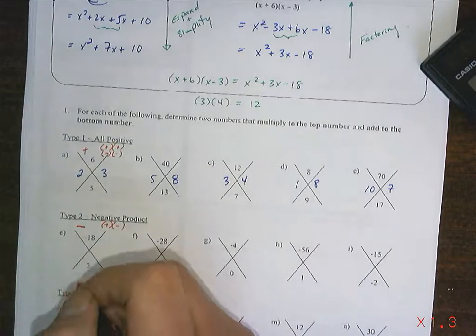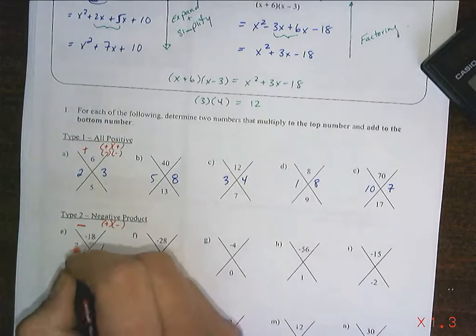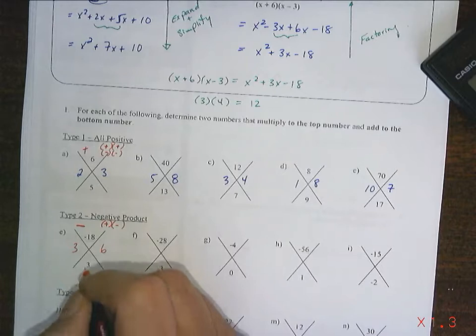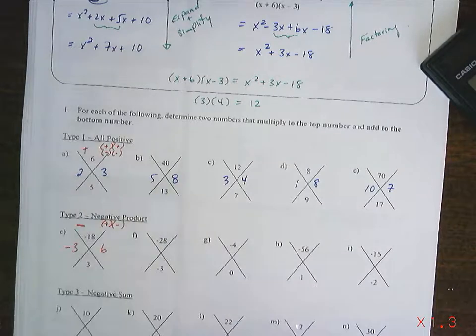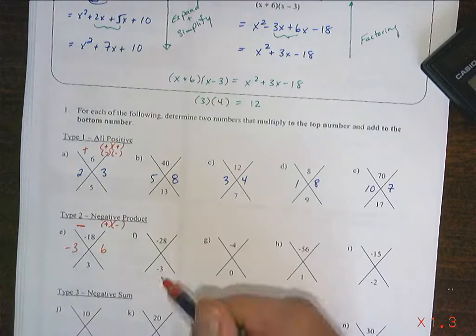They're going to multiply to 18, and they can add to give 3 if the 3 is negative. So let's think about that. Negative 3 times 6 is negative 18. Negative 3 plus 6 is 3. So that works.